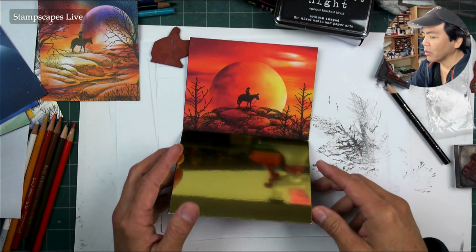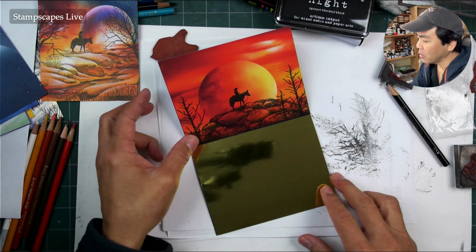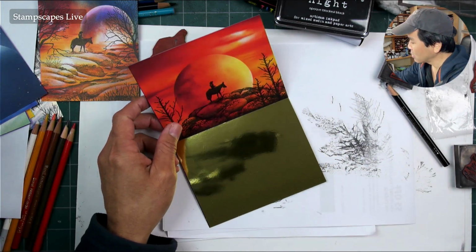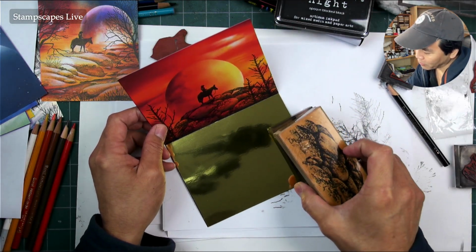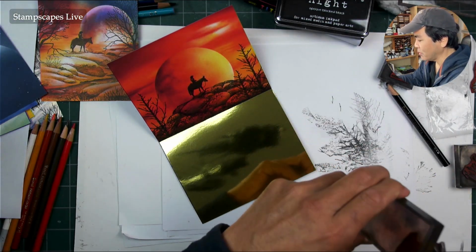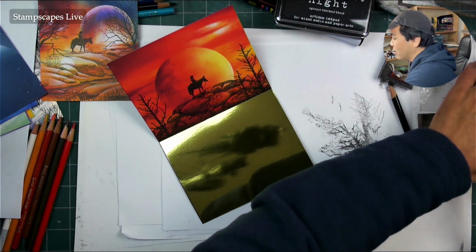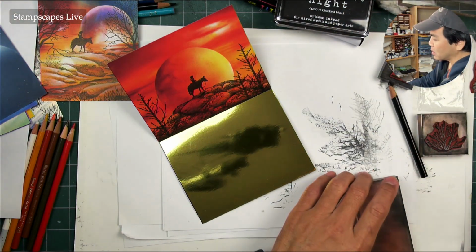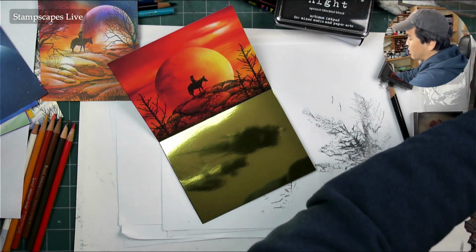Okay, so we have this now. Now that I have this, I'm going to add in some additional foreground here. Okay, I'm going to go with these trees again. And let's see here. Let's use this block.